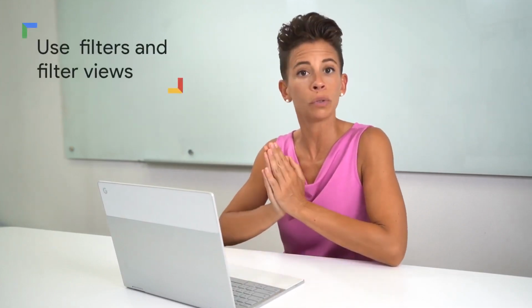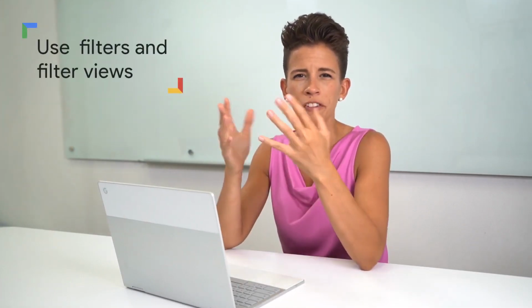Use filters and filter views. Using filters and filter views in your spreadsheet. These are different filtering mechanisms provided in Sheets. They're really powerful under different circumstances. Let's go over basic filters. These are really useful when you're working collaboratively with a peer in a spreadsheet at the same time.